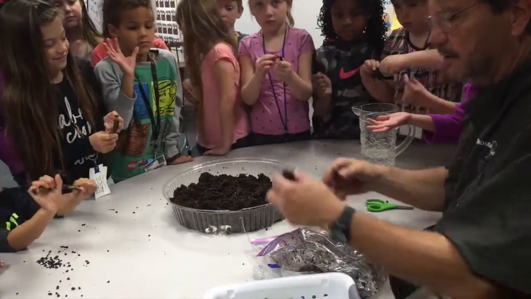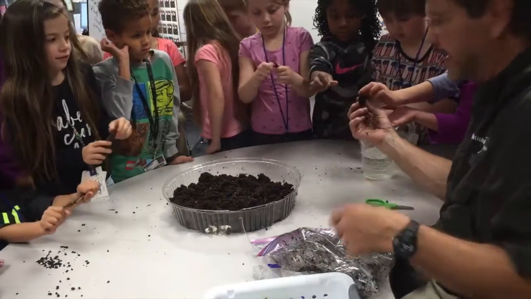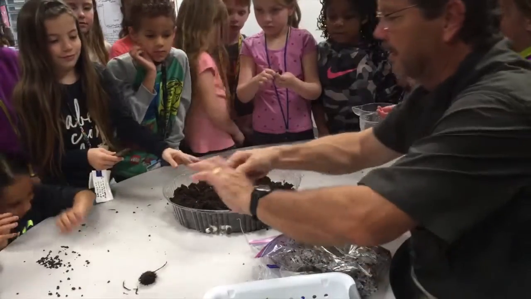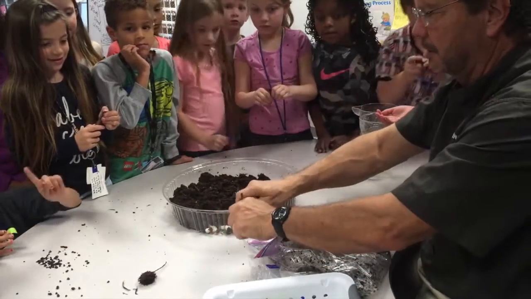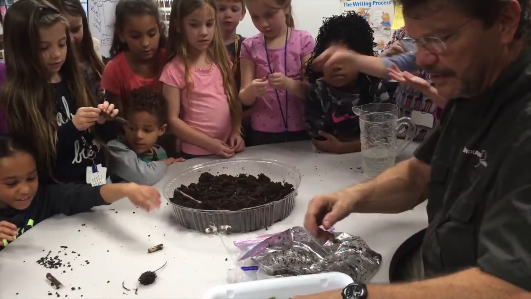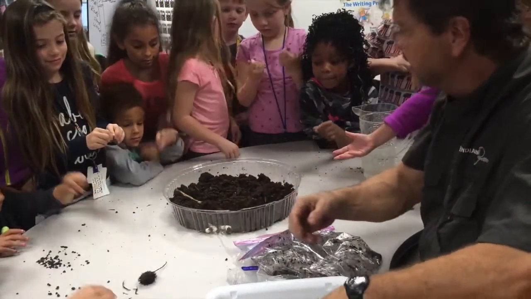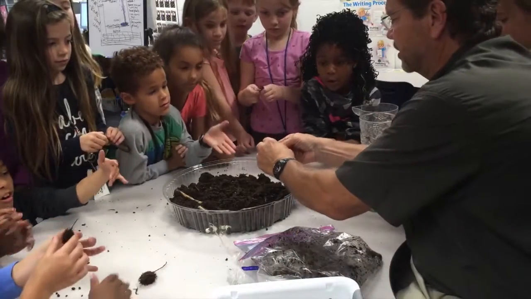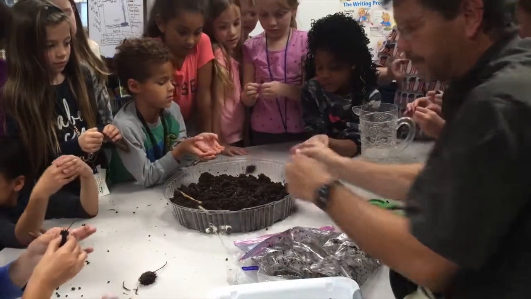Here's some dead sweet gum seeds. Would you break that up? Can you break that? Let me try it. That's a tough one, right? There we go. Here, put those pieces in. Here's some dead seeds. Put those in. Break them up if you can. Can you break them up or not? Pull the stem off. Okay.